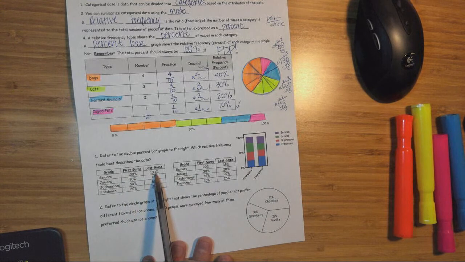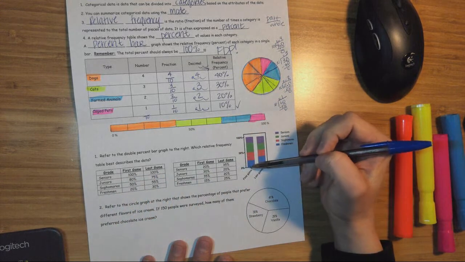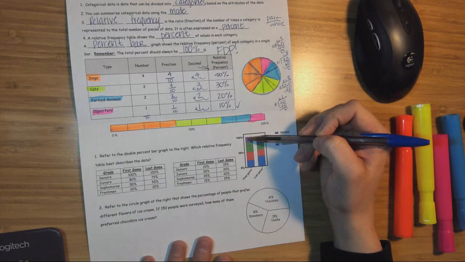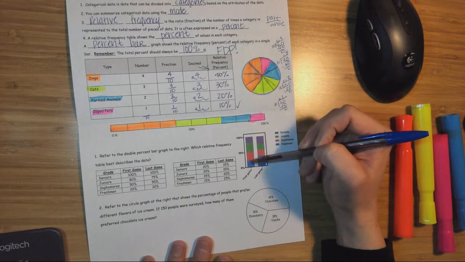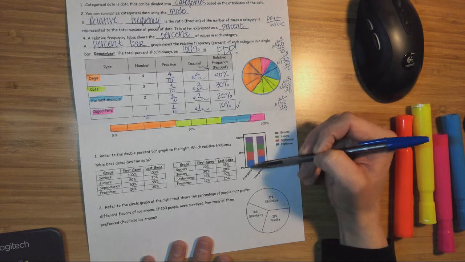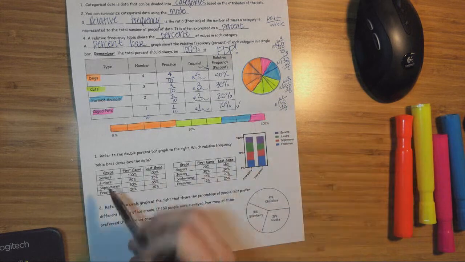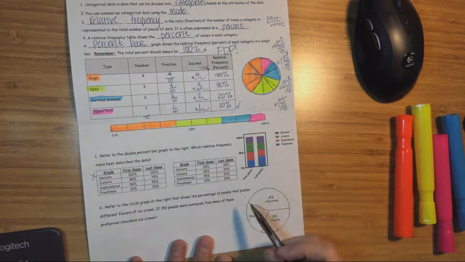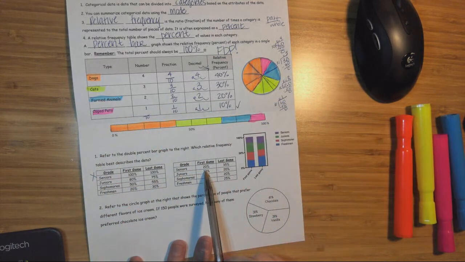100% and 100%. So 100% would be the entire graph, and purple is not the entire graph. It's not 100% of this bar. So right now, this one's not looking so hot. Let me check this other one over here.